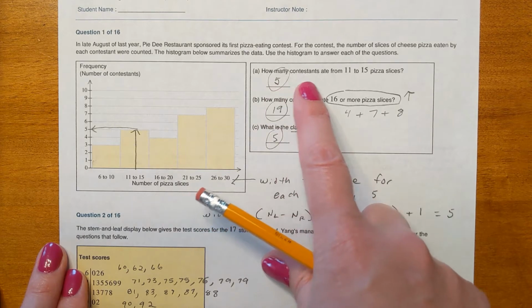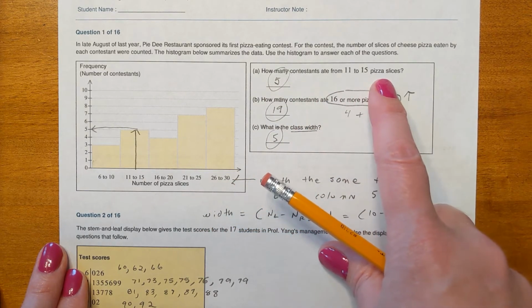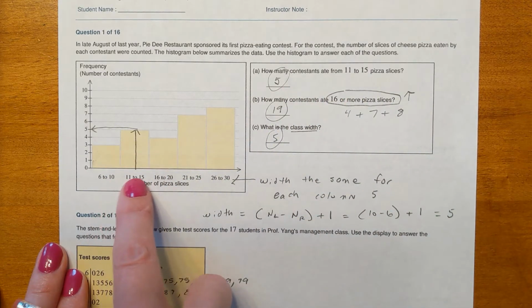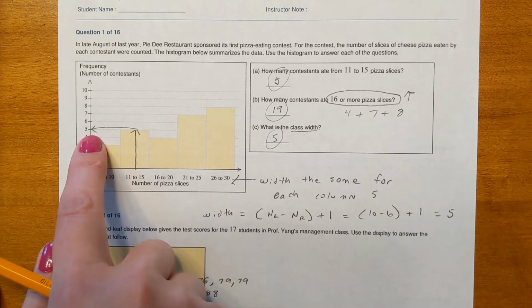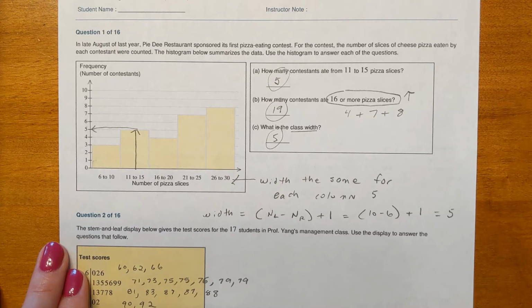So letter A, how many contestants ate from 11 to 15 slices? So from 11 to 15 slices was going over 5. 5 of them ate that many. Letter B, how many contestants ate 16 or more slices?